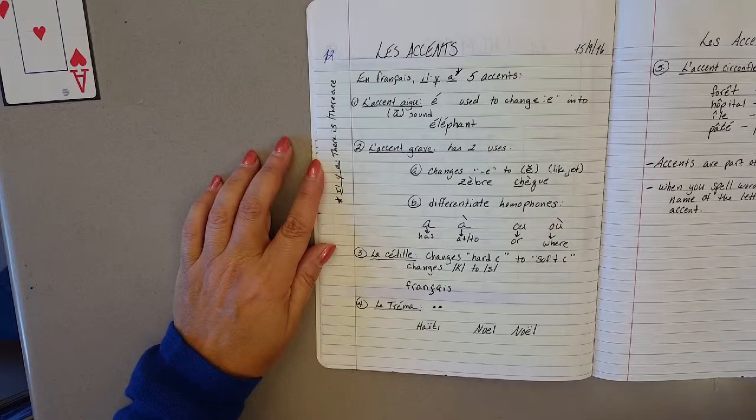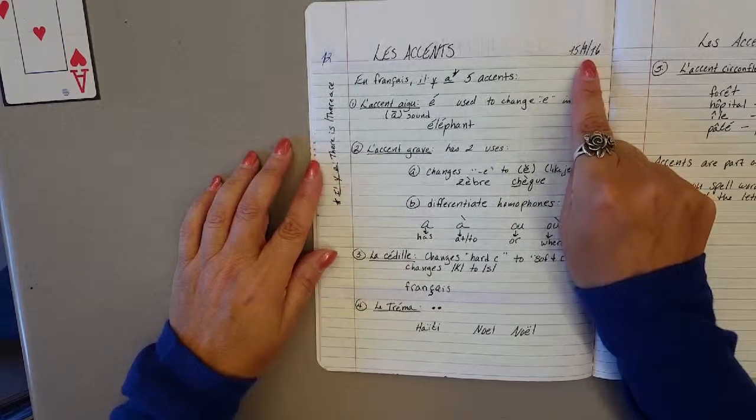So write the date. Make sure you use la date, which is appropriate for you.